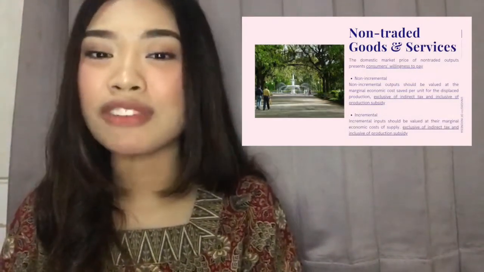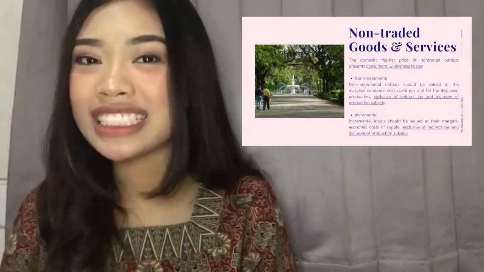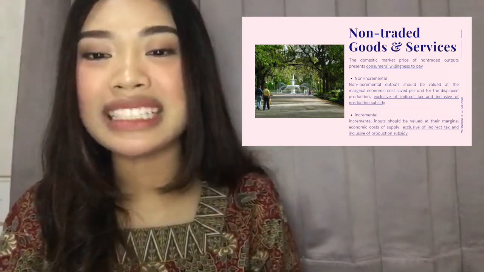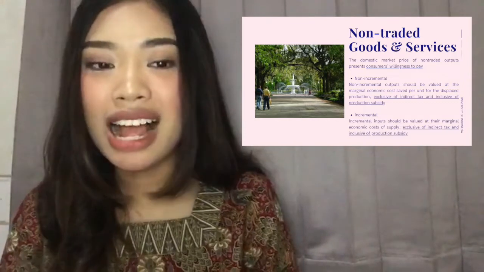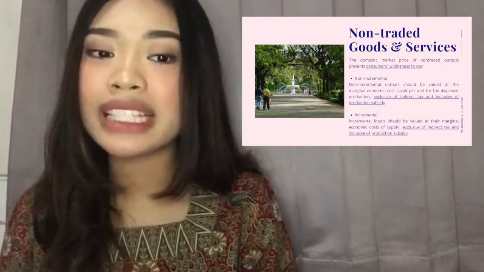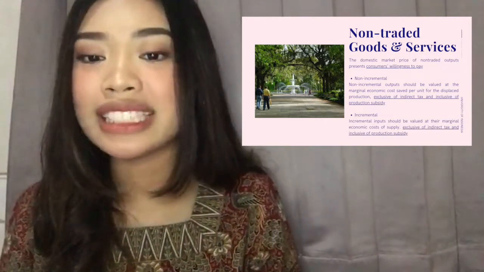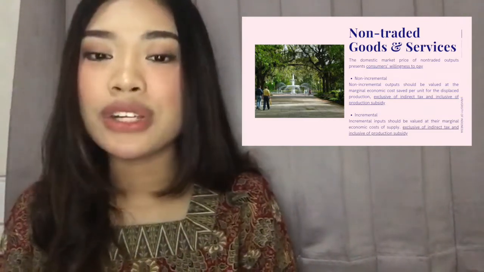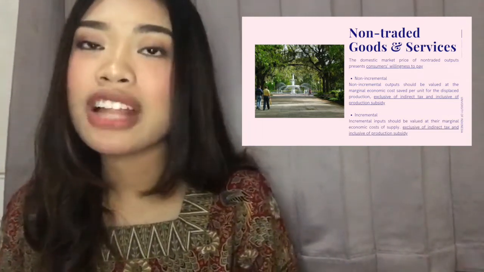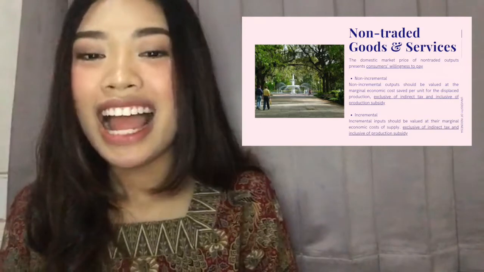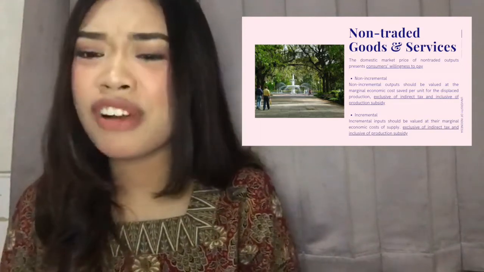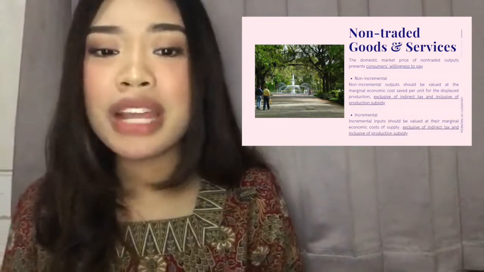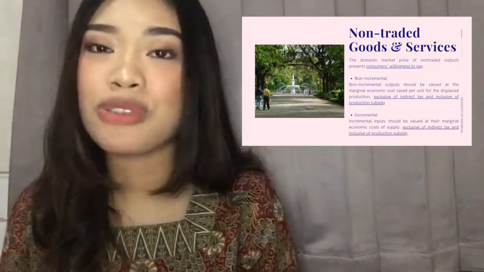The domestic market price of non-traded outputs represent consumers' willingness to pay. When non-traded outputs replace the existing production, they are non-incremental. These non-incremental outputs should be valued at the marginal economic cost saved per unit for the displaced production, which is exclusive of any indirect tax and inclusive of any production subsidy. Non-traded goods and services used as project incremental inputs should be valued at their marginal economic cost of supply, exclusive of any indirect tax and inclusive of any production subsidy. Marginal economic costs will differ between situations where spare capacity exists and only variable operating costs will increase.